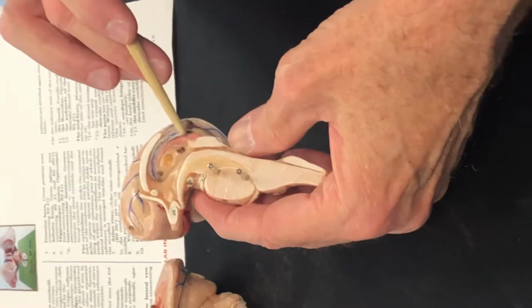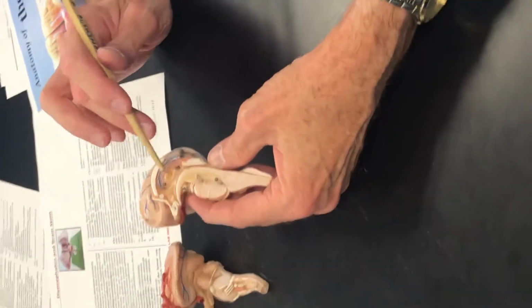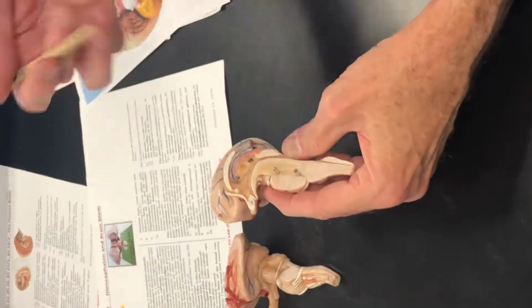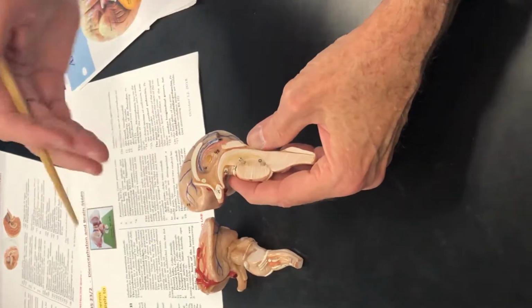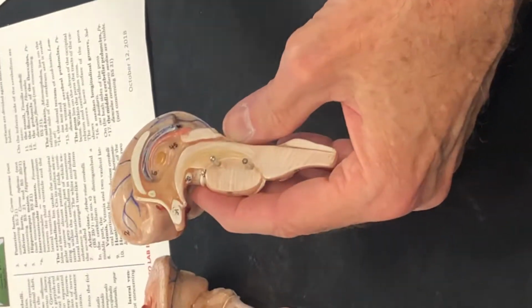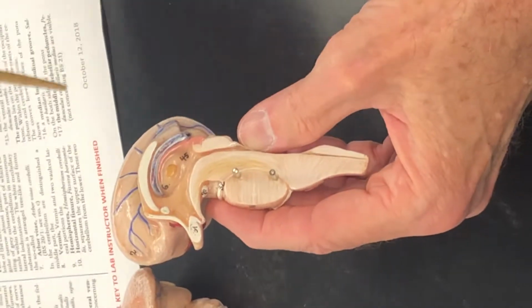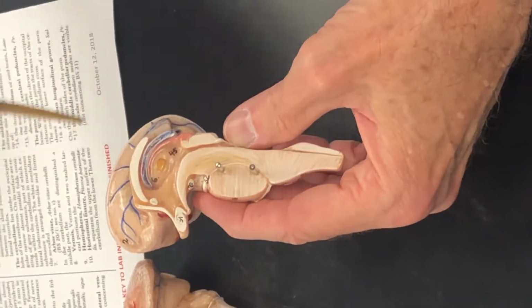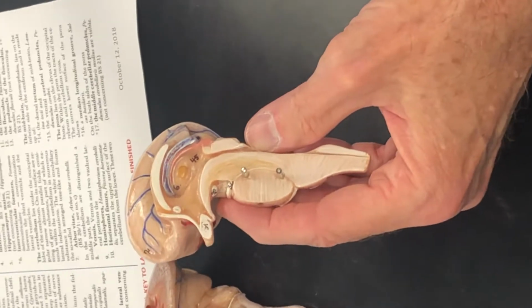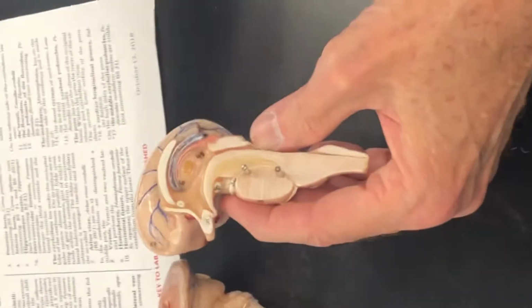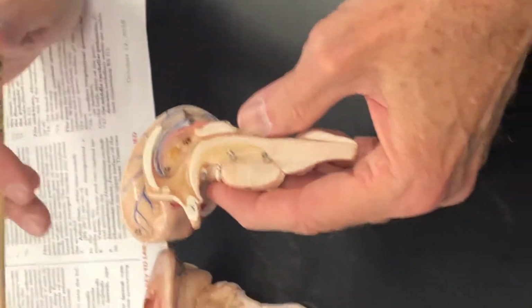The pink that extends from the pineal body, the rest of the epithalamus, that's the habenula. The habenula is a sensory pathway tract. Specifically, it's one of the olfactory pathways. There are several sense of smell pathways, and the habenula is one of them.